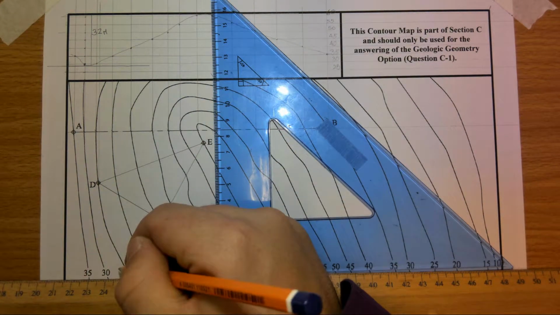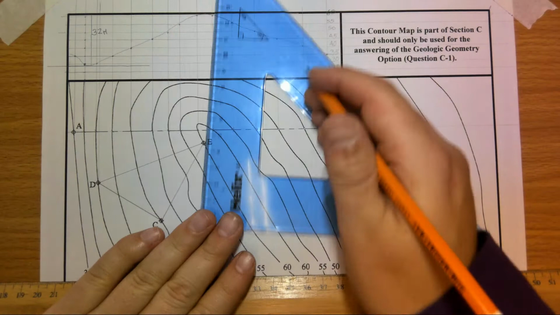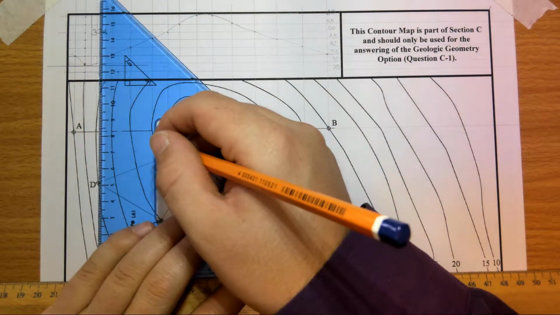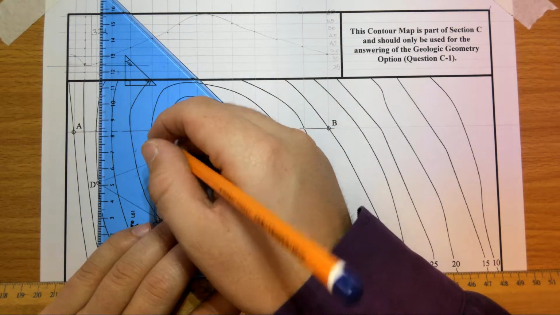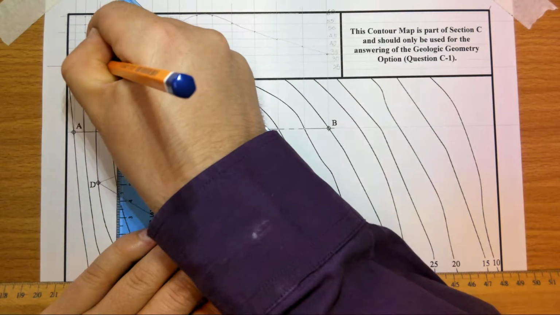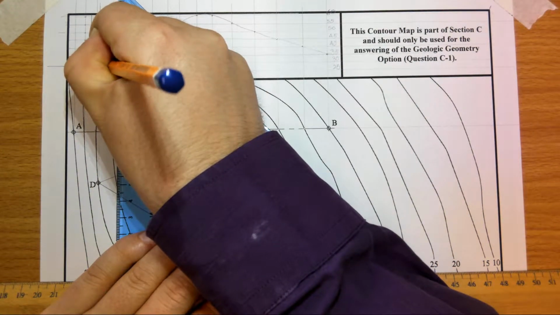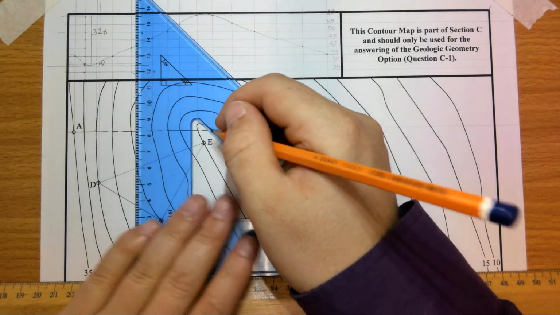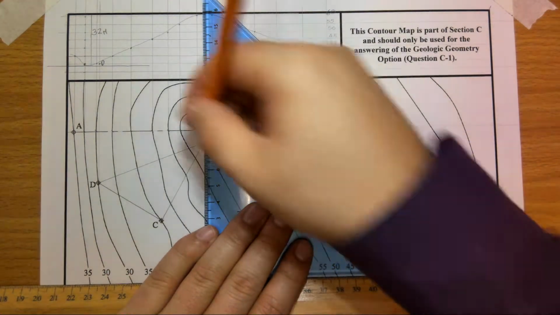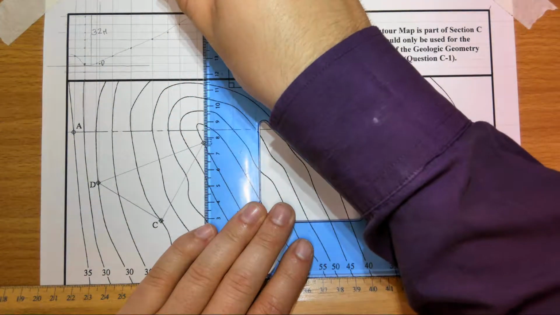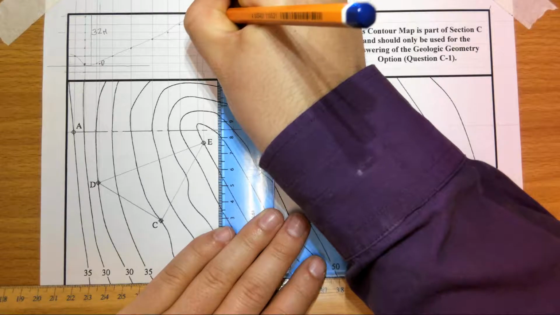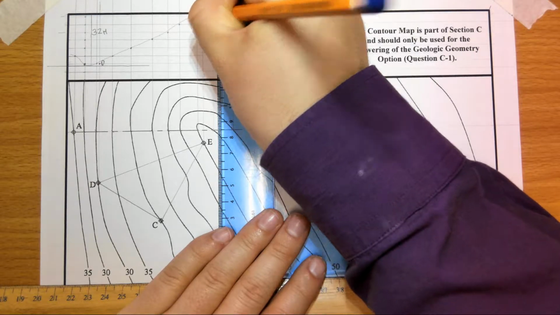Now D is at 30. So we're going to bring D up to line 30, which is here. So there's D. E is at 60, so we're going to bring E up until it touches 60.